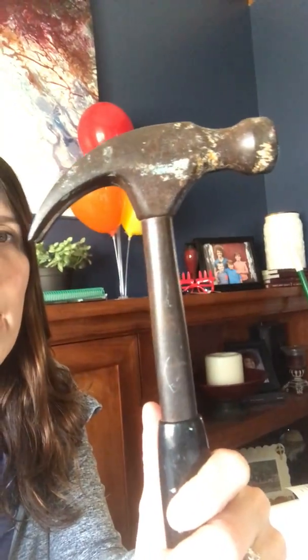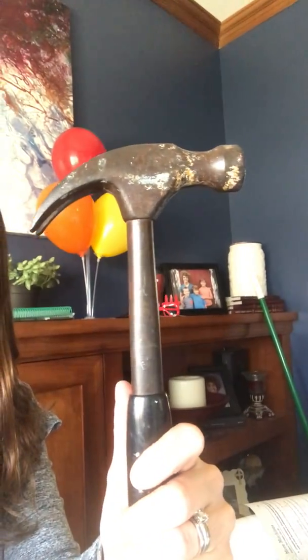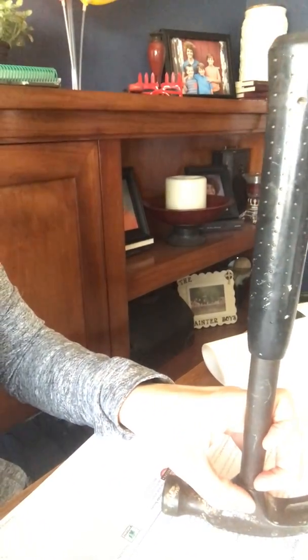So here's my hammer, okay? A hammer can actually be two different types of levers depending on how you're using it. When I am using it to remove a nail from something, the part where it is pivoting is right in the center there, right? This part down here. So that's your fulcrum.